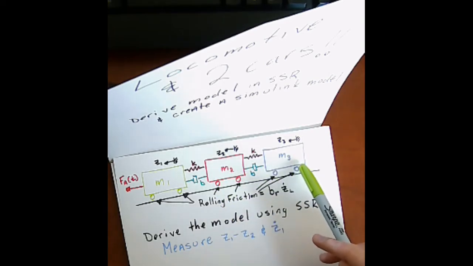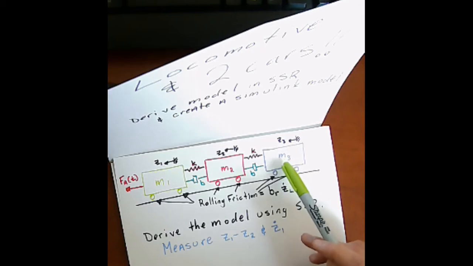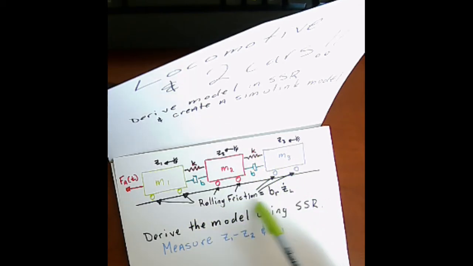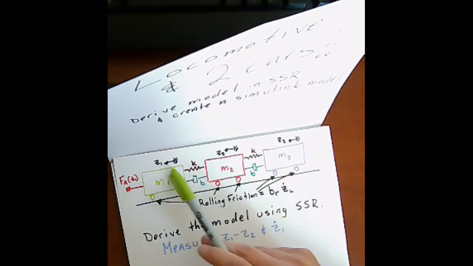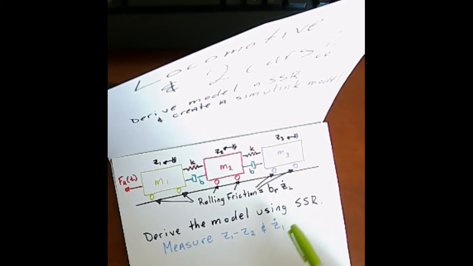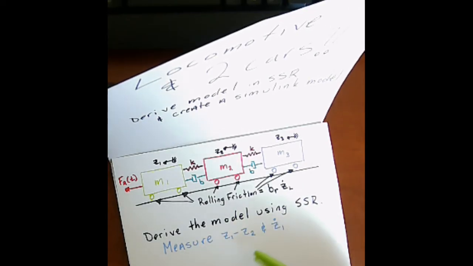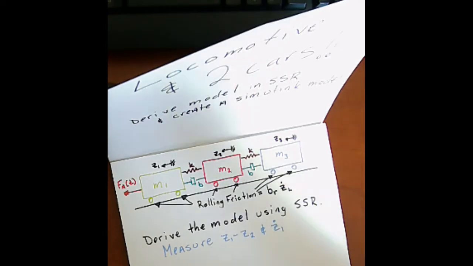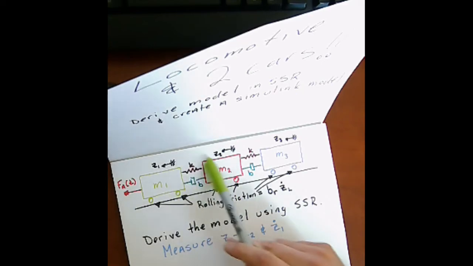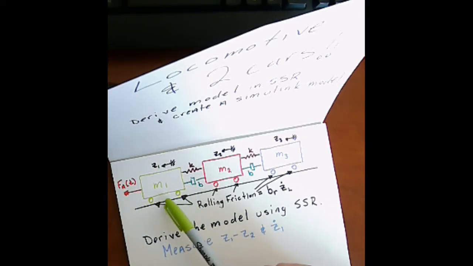And finally, we have car 2. Again, a spring and a damper. And notice we've got rolling friction as given by the equation B sub R times Z dot i. Each one of these has its own position. We want to derive the model using SSR. And we're told in the problem statement, which I didn't give you, that we want to measure Z1 minus Z2, the relative displacement of these two, and the velocity of this car.